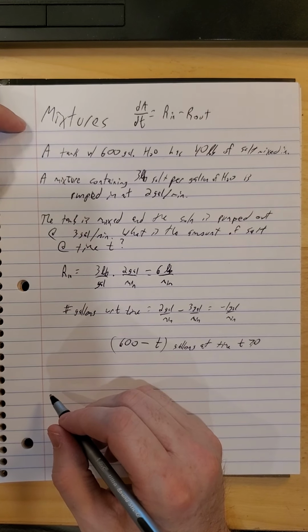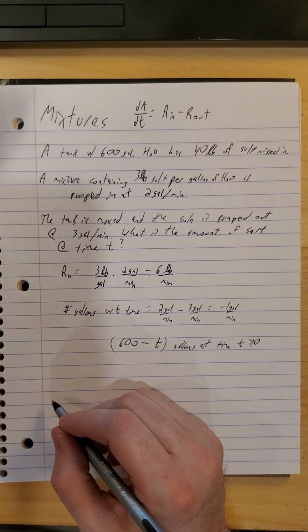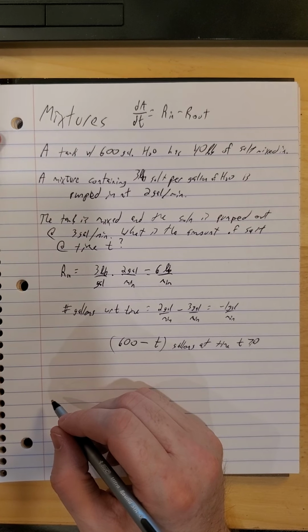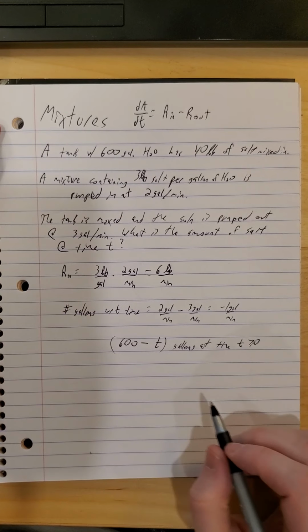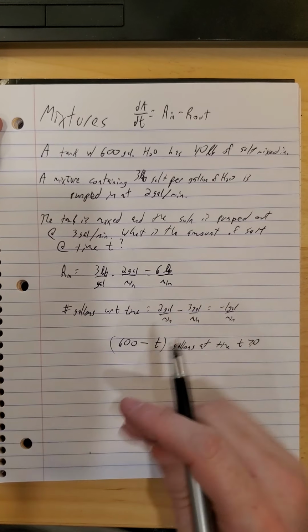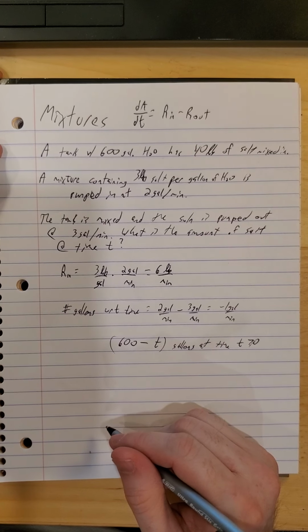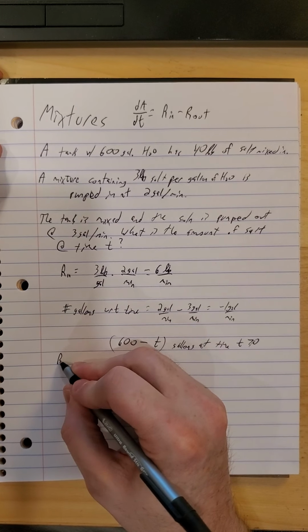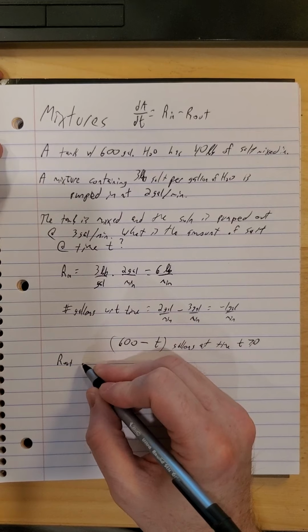We don't really have any action happening at time t equals 0. We're just turning on the pumps. Nothing's changed yet. At that time, we know 600 gallons, 40 pounds of salt. Anything after that, we'd have to do the diff EQ thing. All right, so that's enough information to find our rate out.